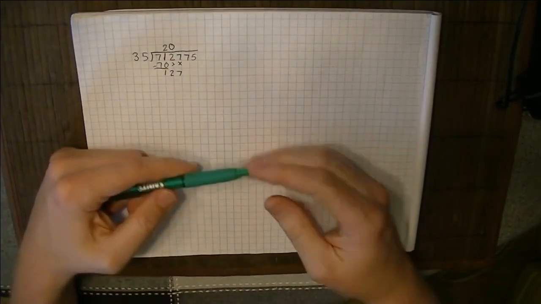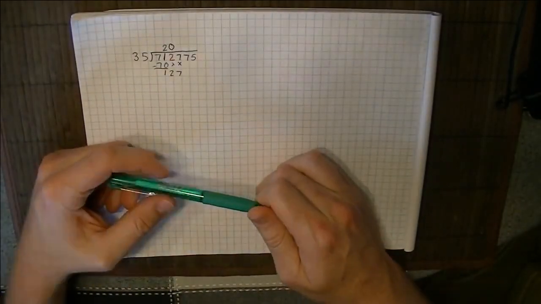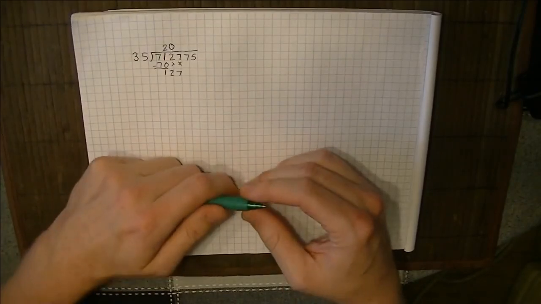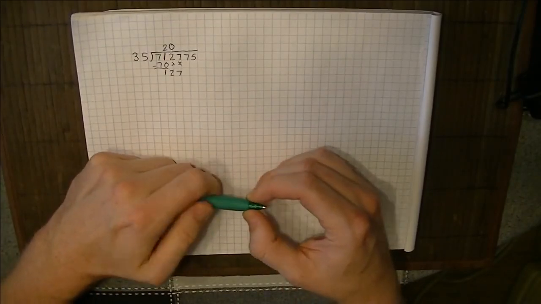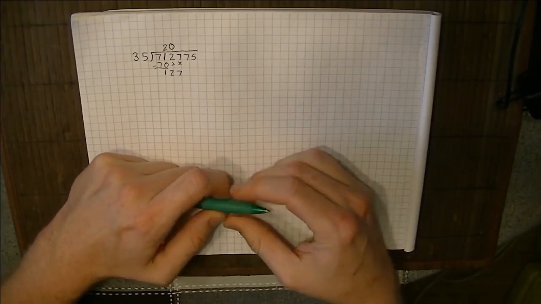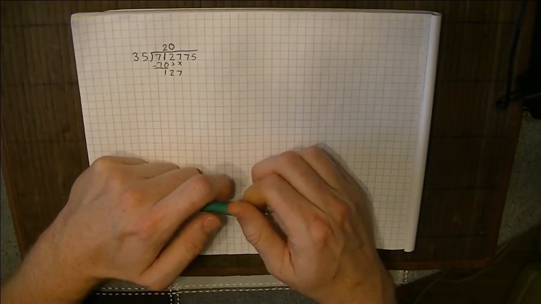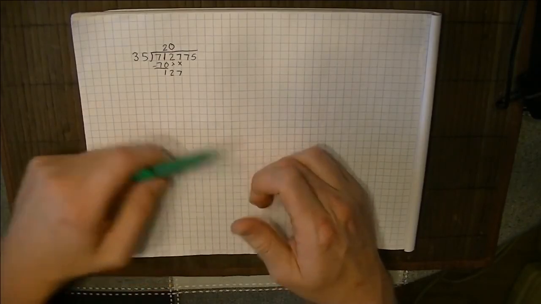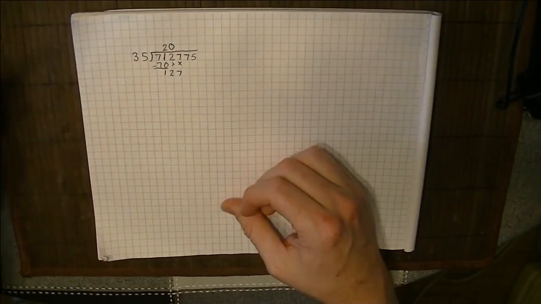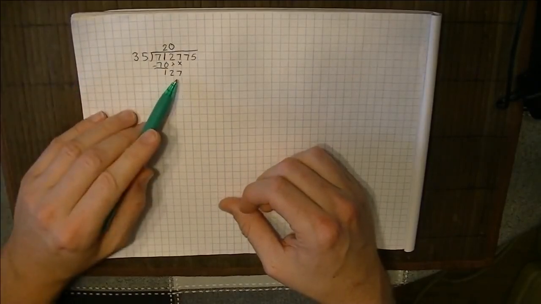So now I'm asking, okay, 35 goes into 127 how many times? Well, that's a harder question. I know that 35 times 2 is 70, so adding another 35 to that would be, well, 70 plus 30 is 100, so that would be 105.